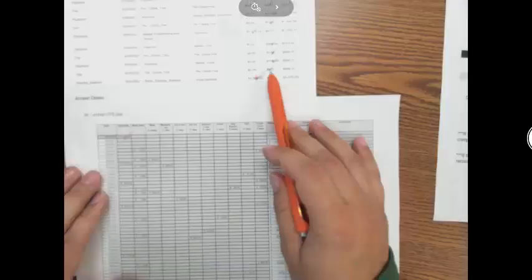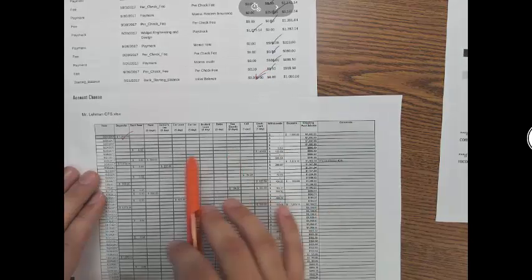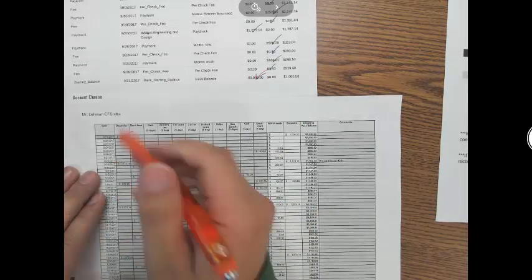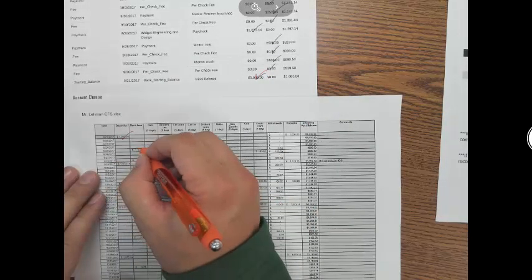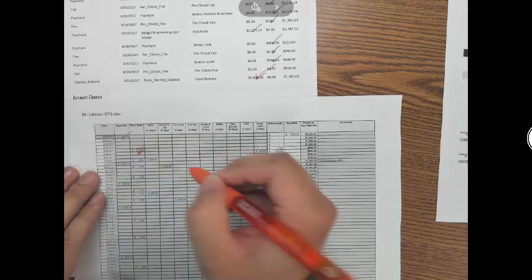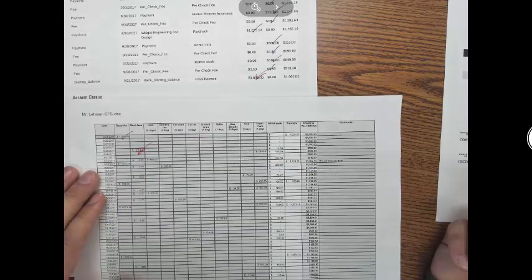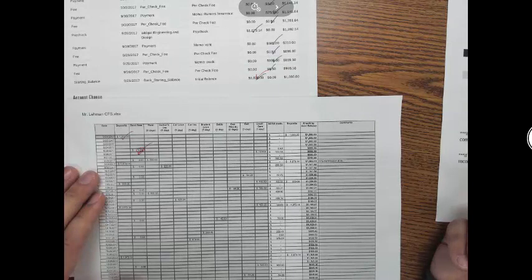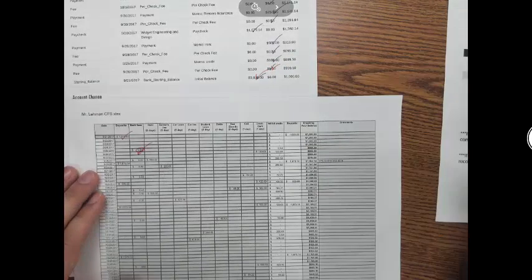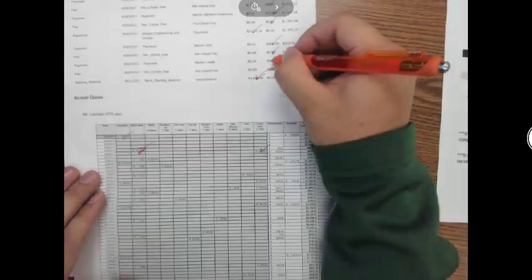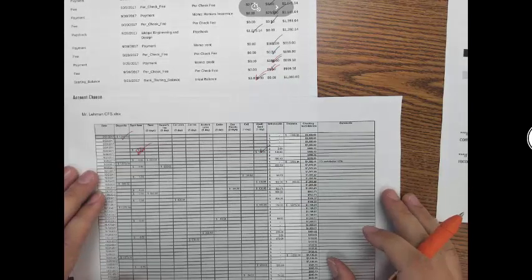The next date is 9/26 at 50 cents. So look at the next date, 9/26, 50 cents. This amount should just be brought down, but it is accounted for in the cash flow spreadsheet. So I'm going to check this off, and there is that $100 payment, so I will check that off.